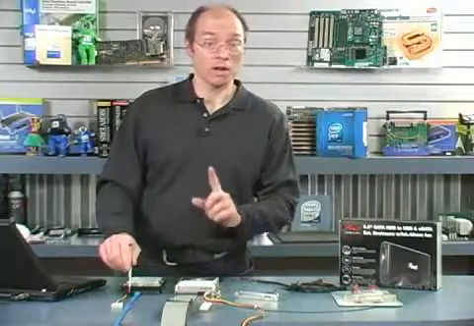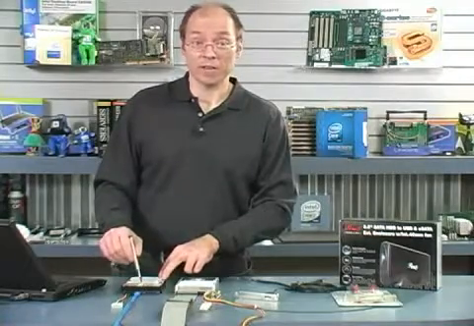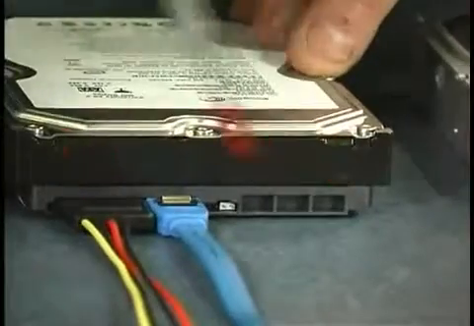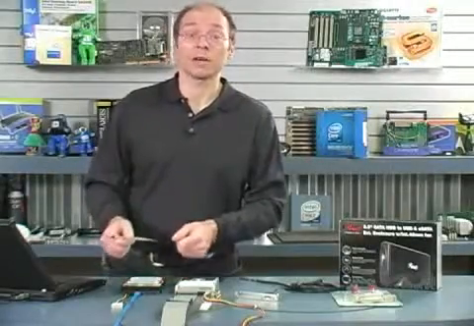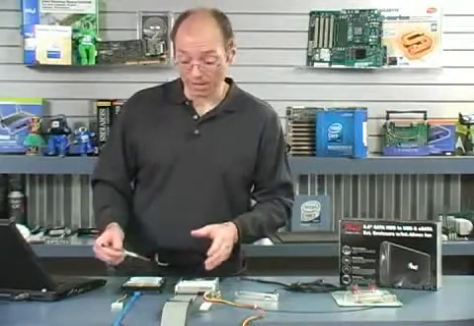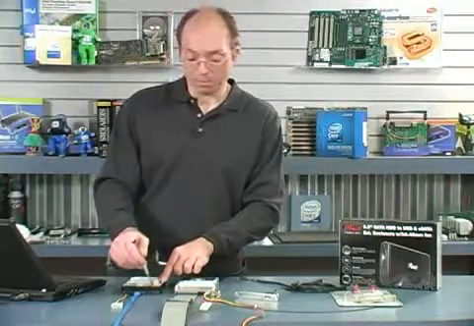Now here's one potential problem. Some of the early serial ATA drives actually had both types of power connectors. That is, they had the old Molex type, which is shown here, as well as the new serial ATA. You'd actually see both of them on the back of the drive. If you plug both types of power connectors in, you could literally destroy the drive. So there were warnings about that. And the manufacturers have quickly stopped including the second power connector.